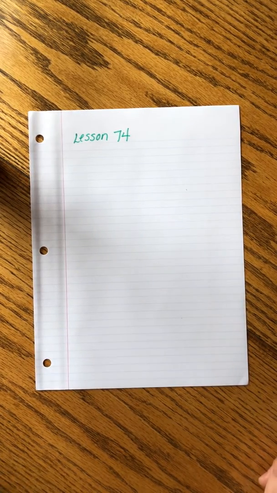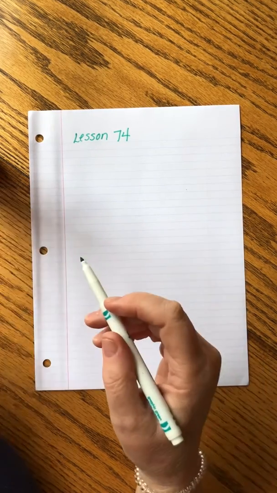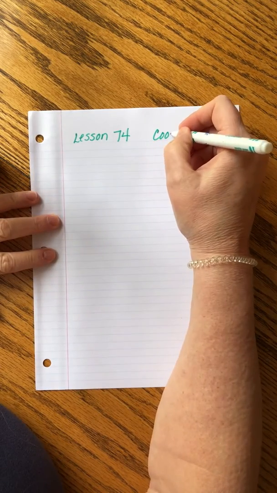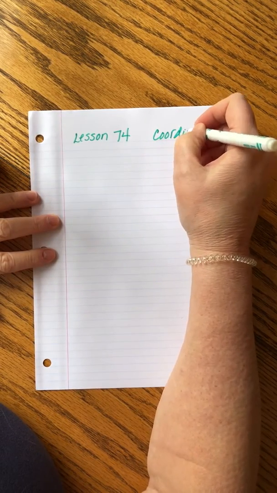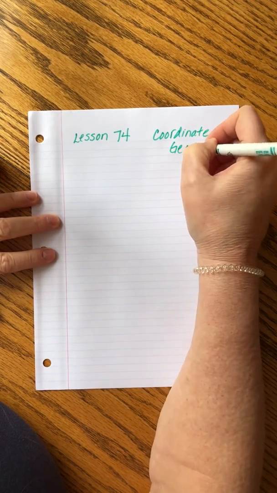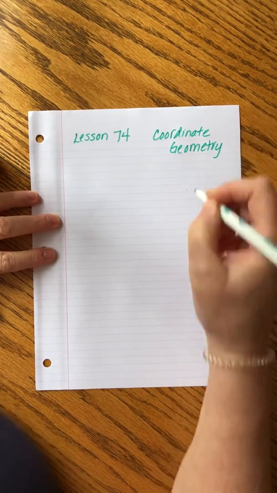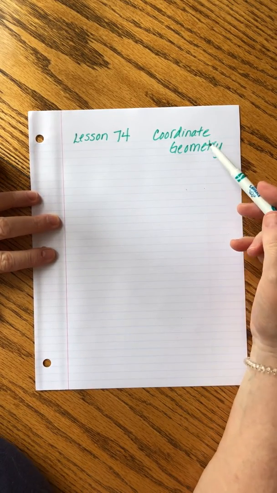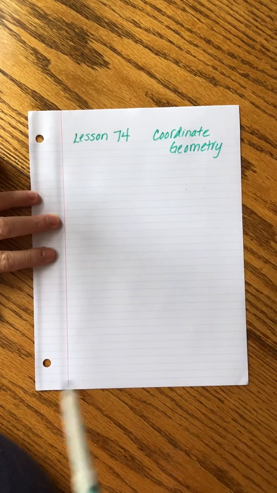Lesson 74, Math 7-6. Are you ready? Buckle in. We are going to do some graphing. This lesson is called Coordinate Geometry. As you will see, we're going to take the idea of graphing and use a little bit of geometry.